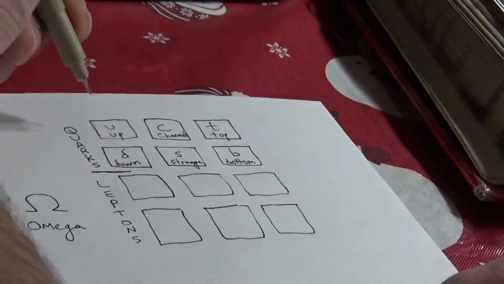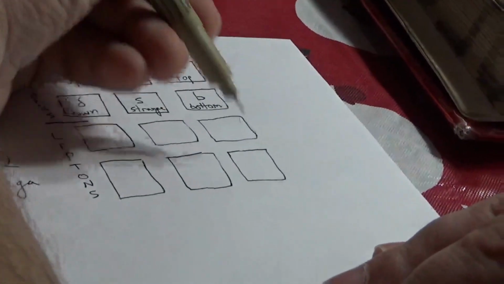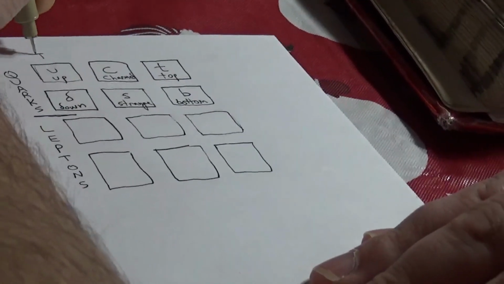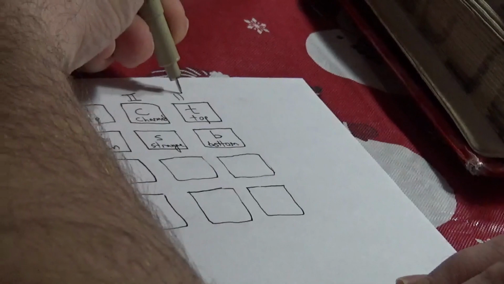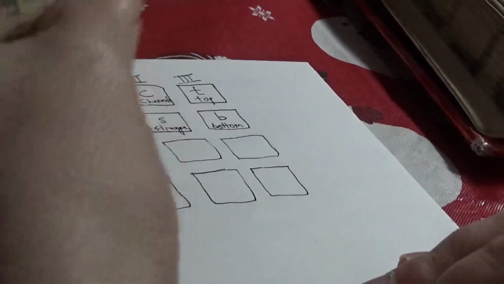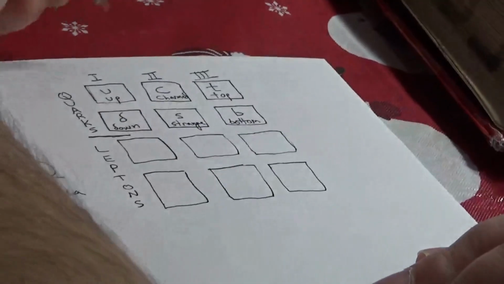Okay, so you have these different columns, right? These different columns are called generations. So this is generation 1, this is called generation 2, and this is called generation 3. All right, got it? These are our generations.